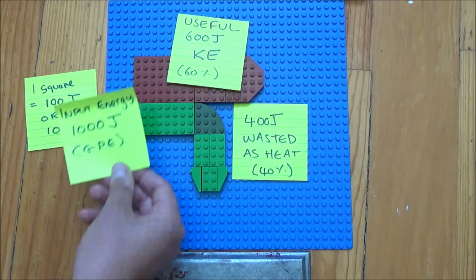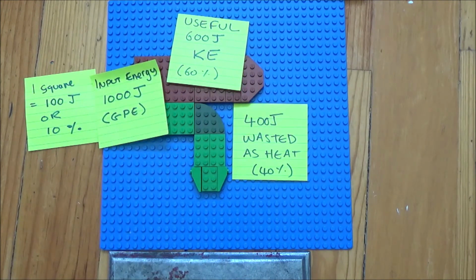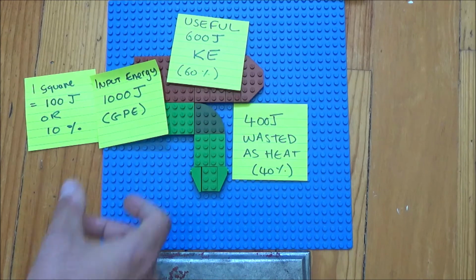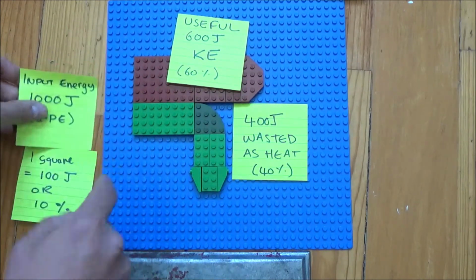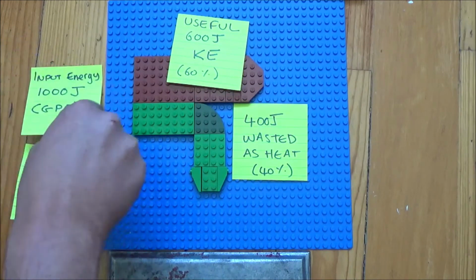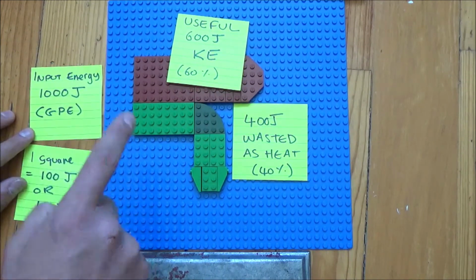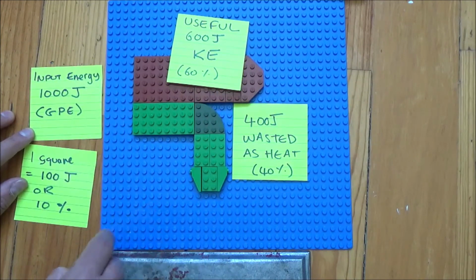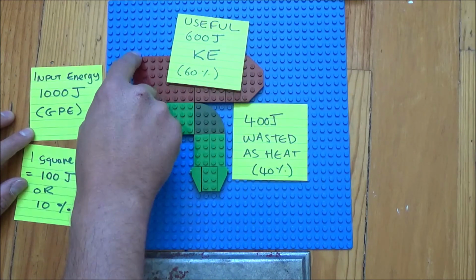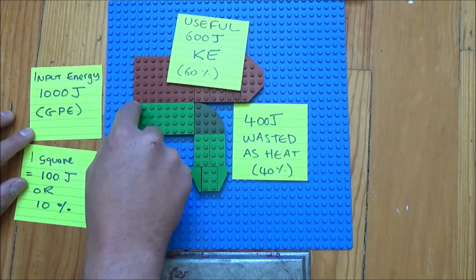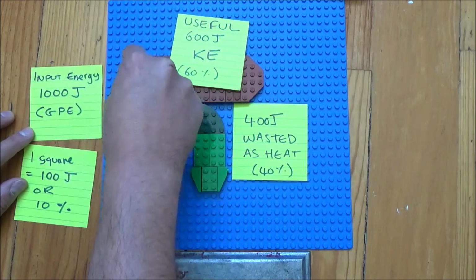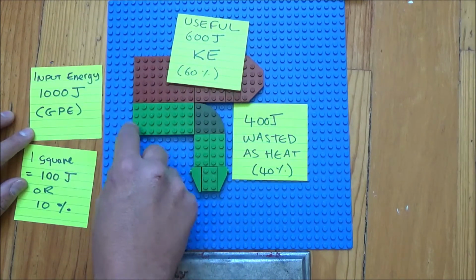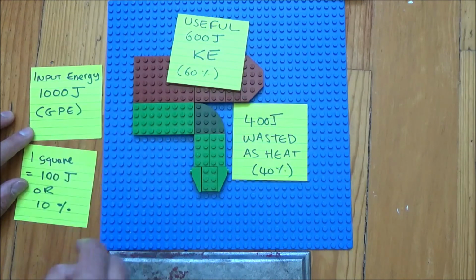So I had 1000 joules of energy to start off with going into the system, and I had 1 square, one of those little things, representing 100 joules, or 10%. So I started off with 1, 2, 3, 4, 5, 6, 7, 8, 9, 10 squares representing 1000 joules, so 100 joules each, or each one representing 10%.